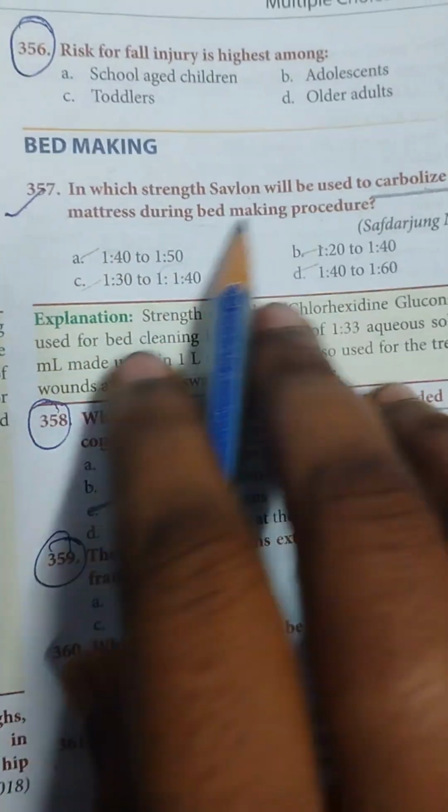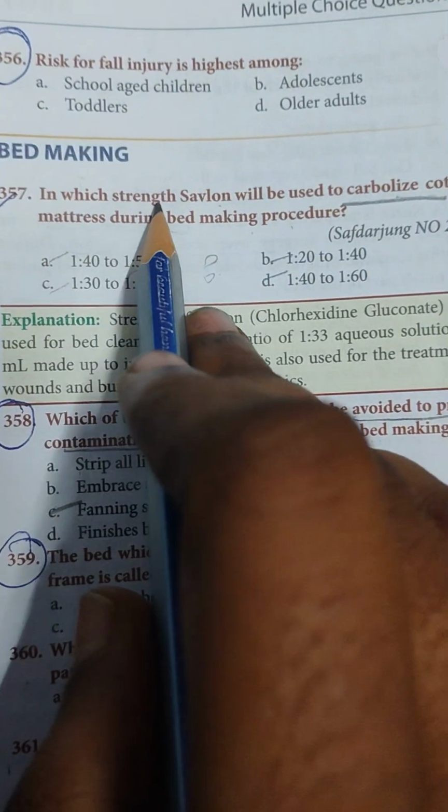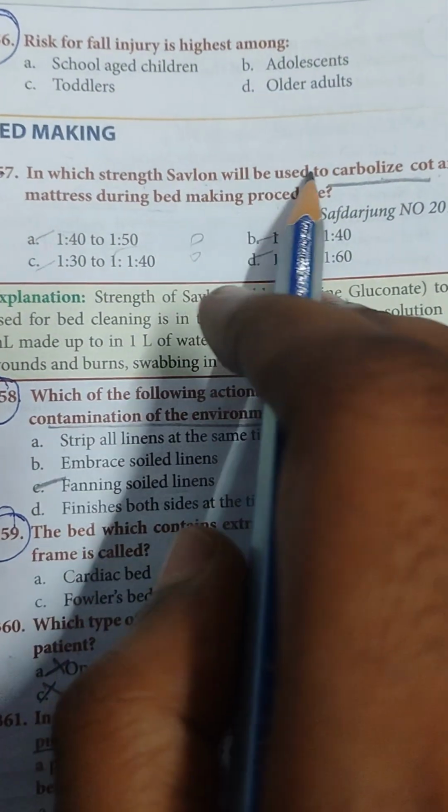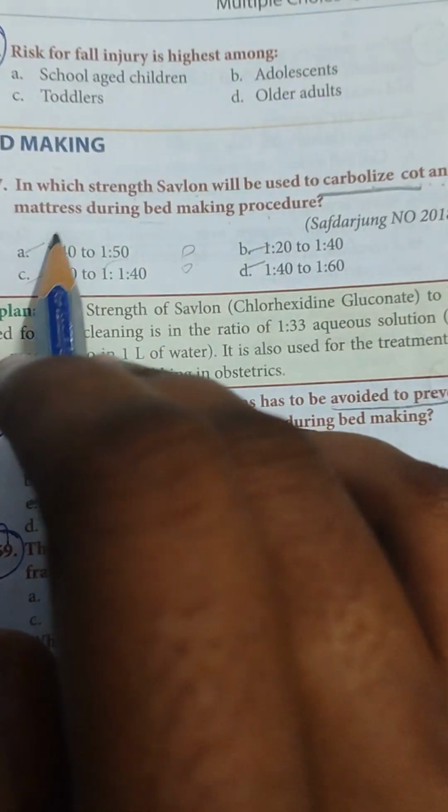Now we can discuss MCQ on bed making. Okay, here you can see the first question. In which strength will Savlon be used to carbolize cot and mattress during the bed making procedure?